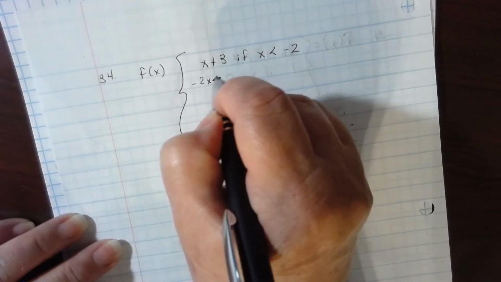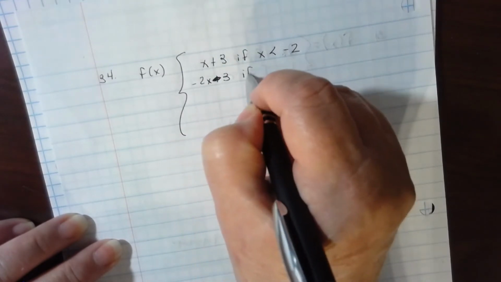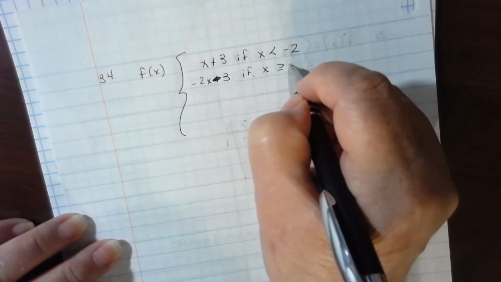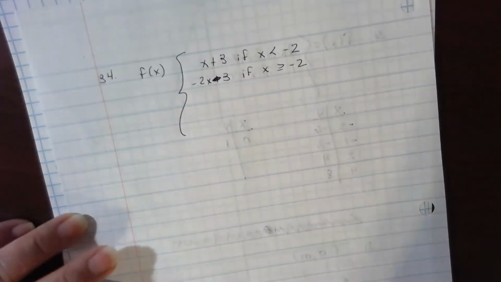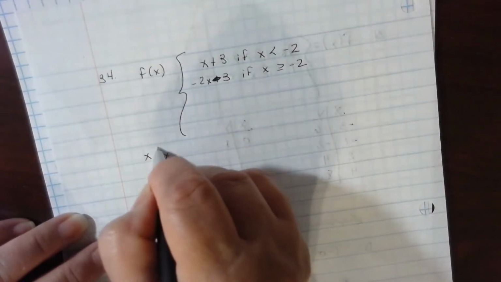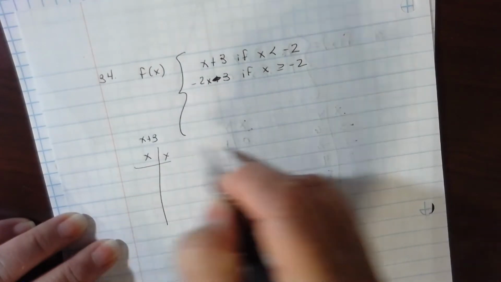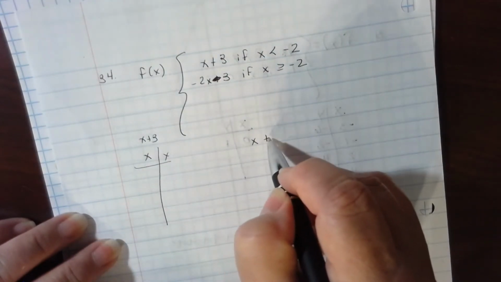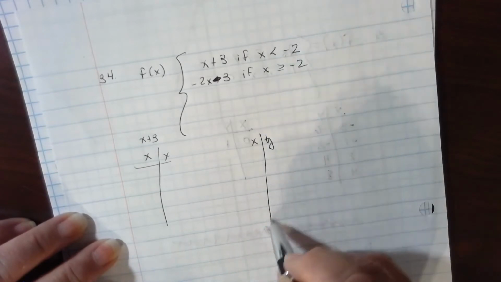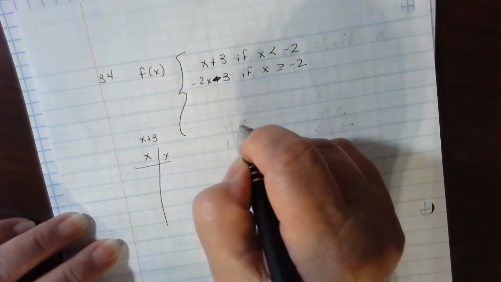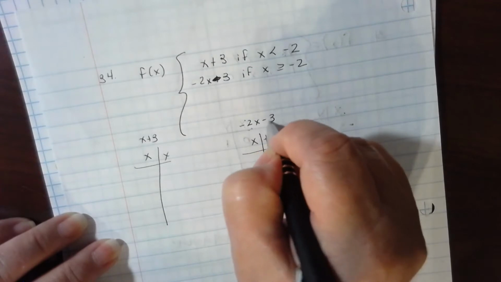That's a minus, sorry, that's a minus. I can't even copy. Okay, so I'm going to make 2 tables of values. I'm going to have one for x plus 3. And I'm going to have one for negative 2x minus 3.